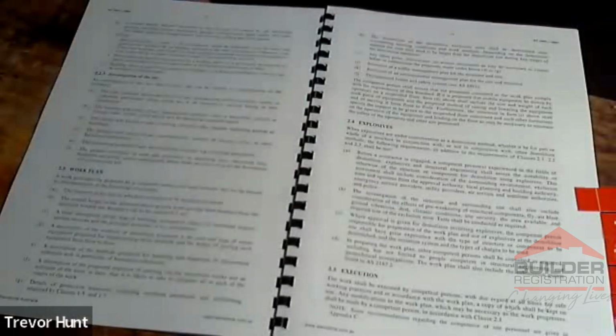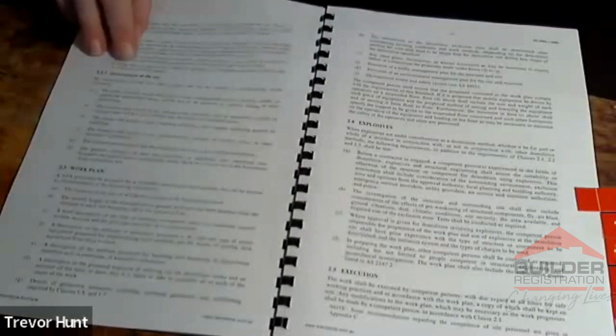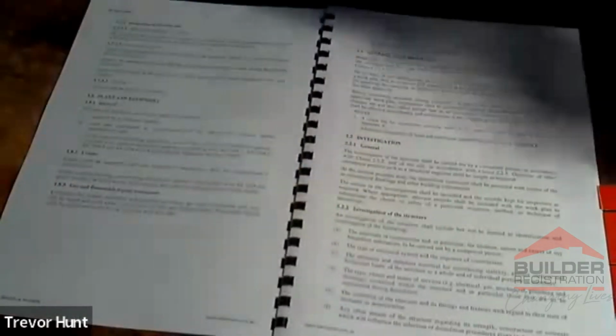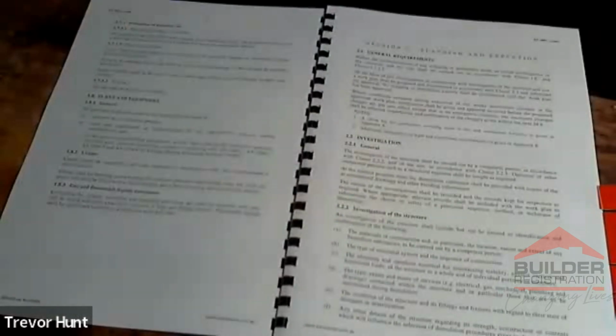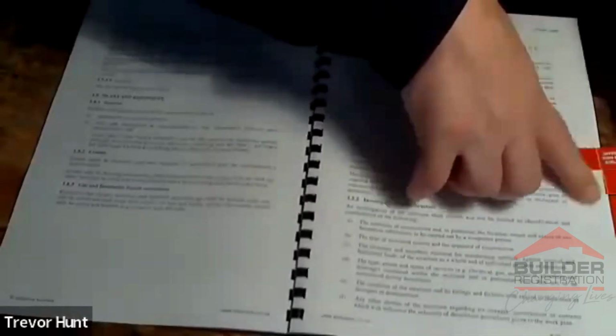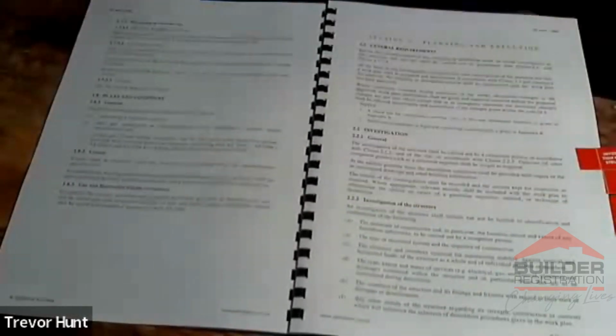After our Work Plan, we've got Investigation of Structure, which is going in on page 17. Page 17 is Investigation of Structure tab. Just working our way through with these tabs. Investigation of Structure, page 17.